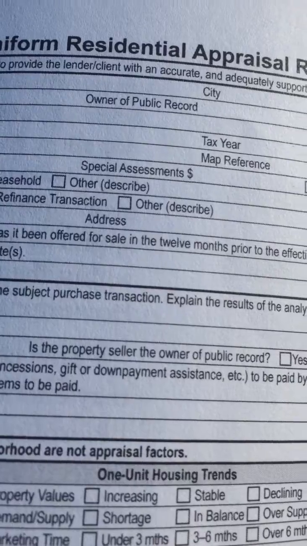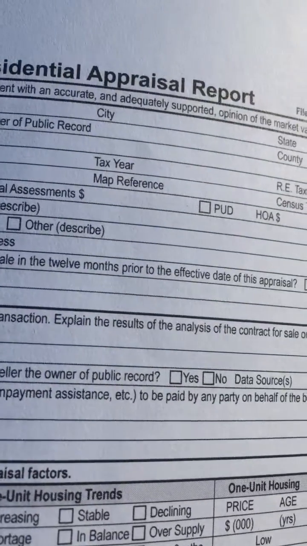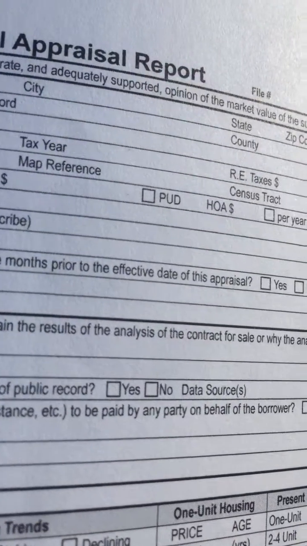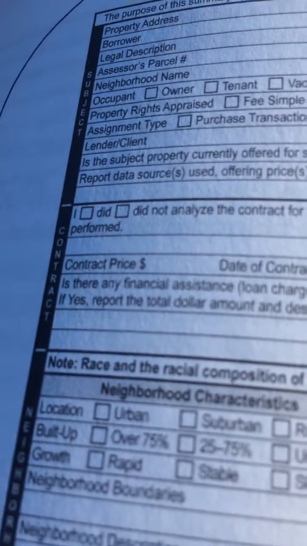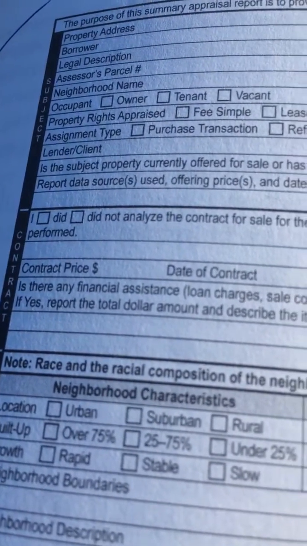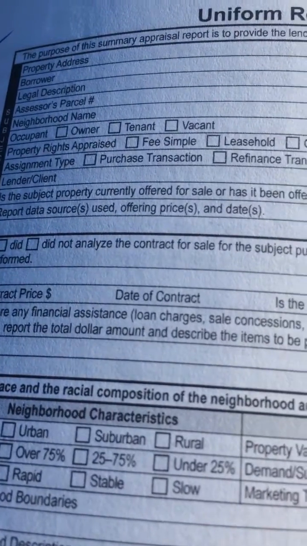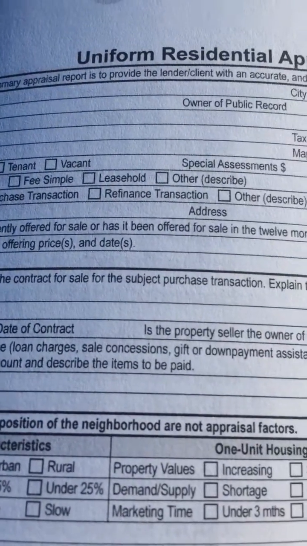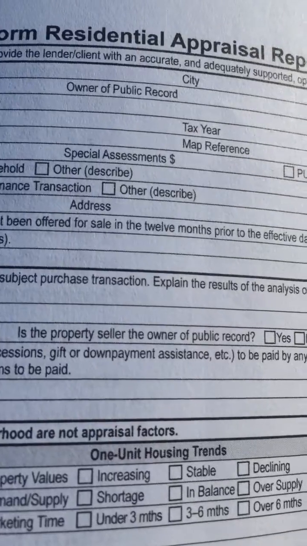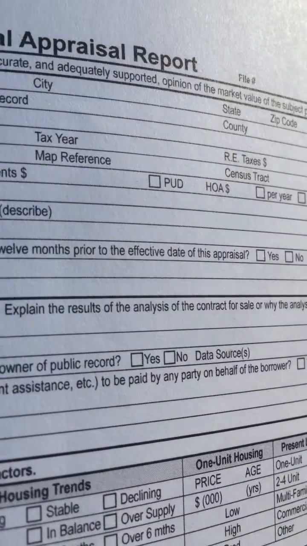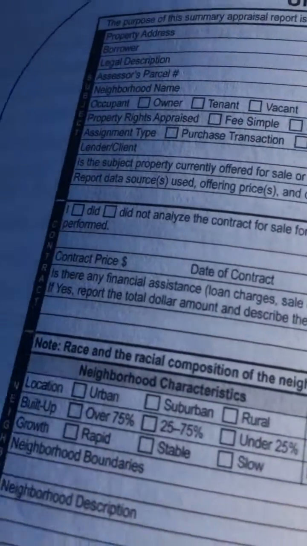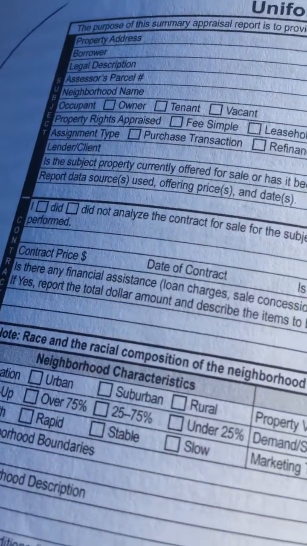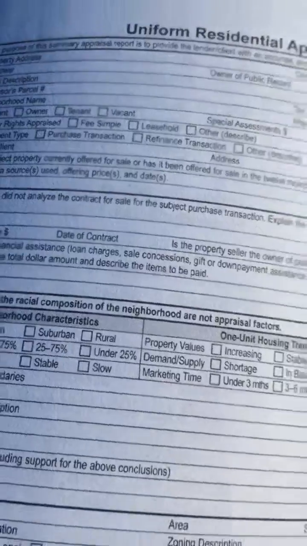Is the property seller the owner of the public record? Yes or no? Data sources. Is there any financial assistance, for instance, like loan charges, sale concessions, gift or down payment assistance, etc., to be paid by any party on behalf of the borrower? Yes or no? If yes, report the total dollar amount and describe the items paid.